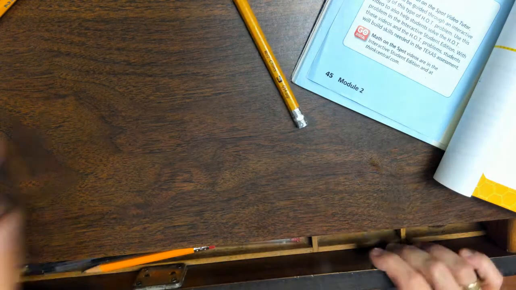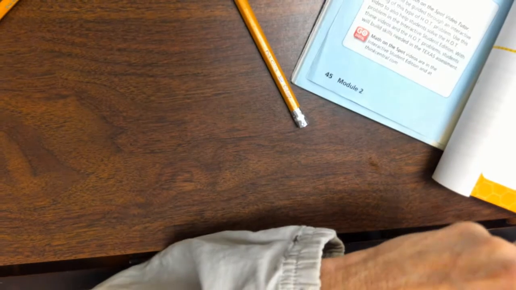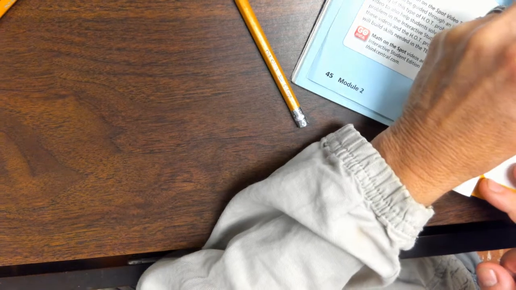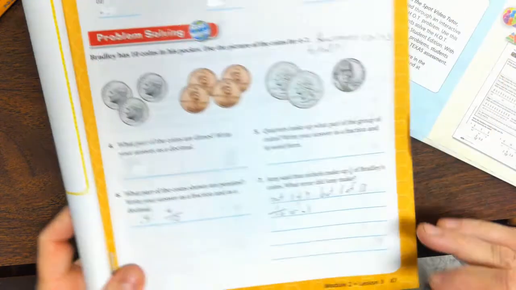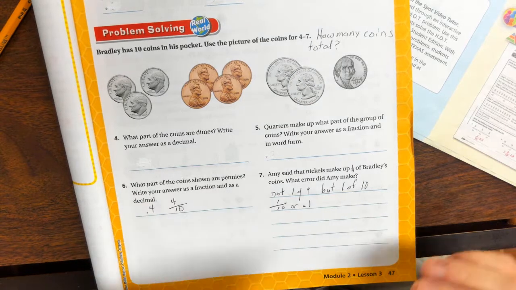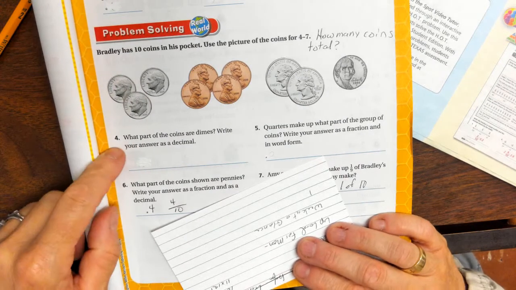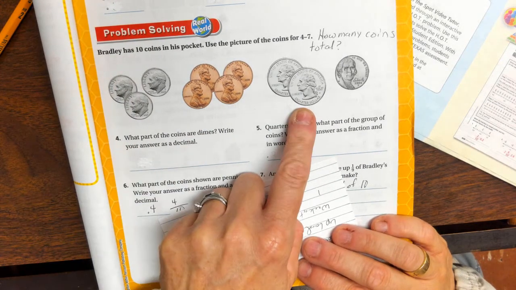Okay. Now, questions 4 and 5 are where you have to go back and count. It's about coins, and you have to count all the coins to see how many coins you have. Okay, that didn't make any sense. Let's try that again. On number 4 and 5, you look at these coins.